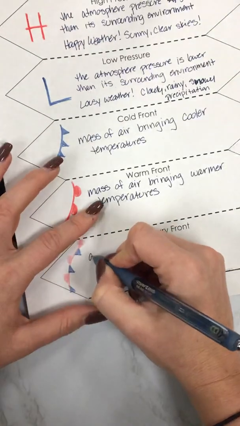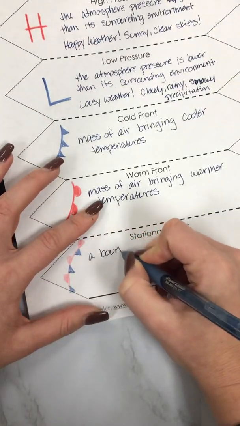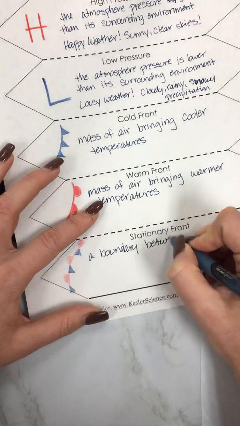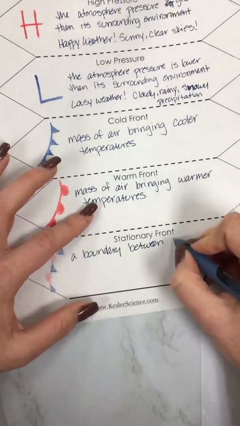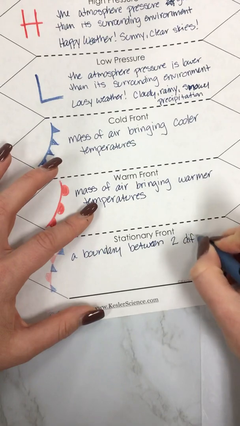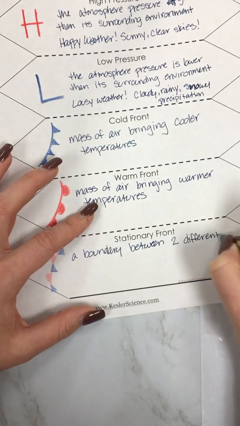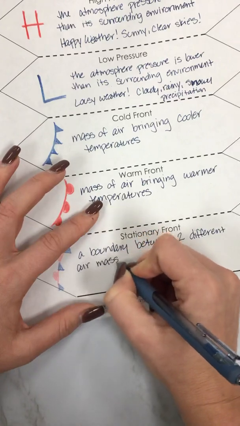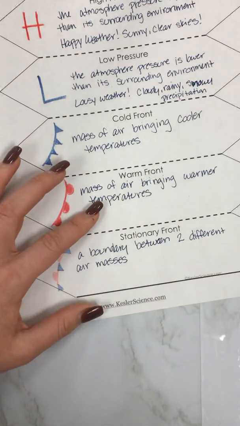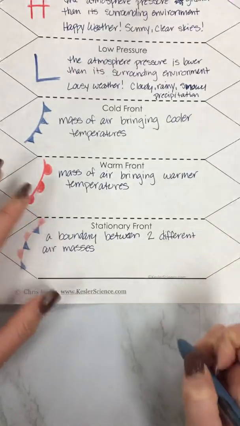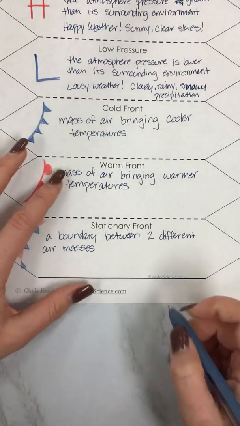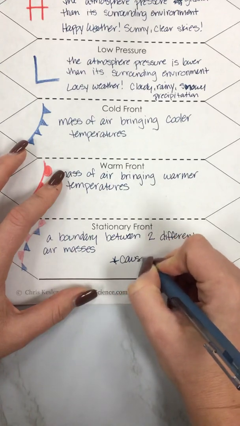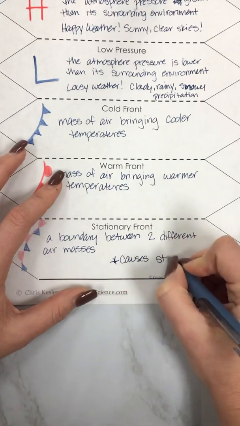It is a boundary between two different air masses. This causes storms.